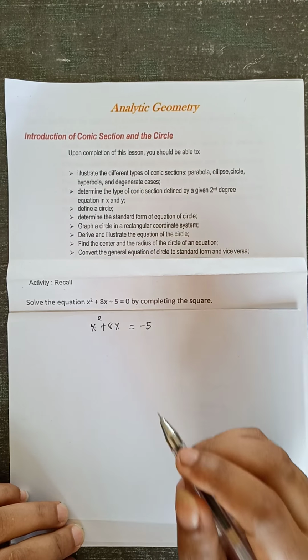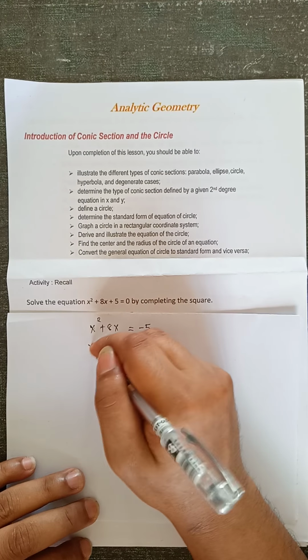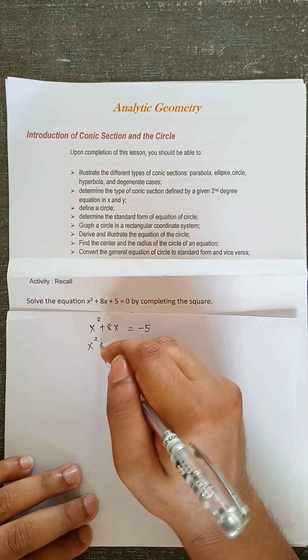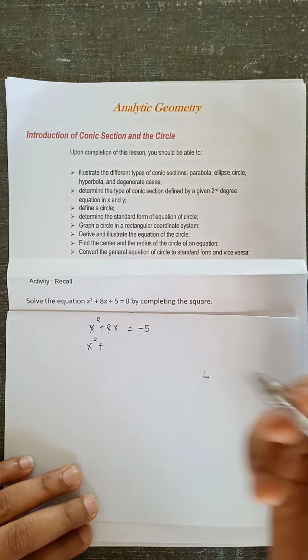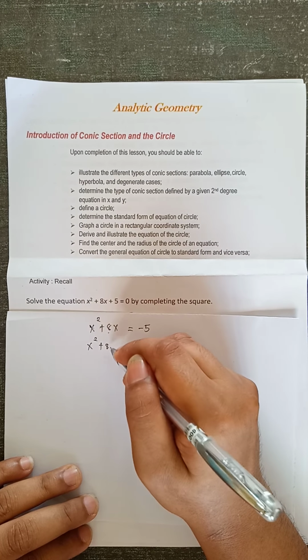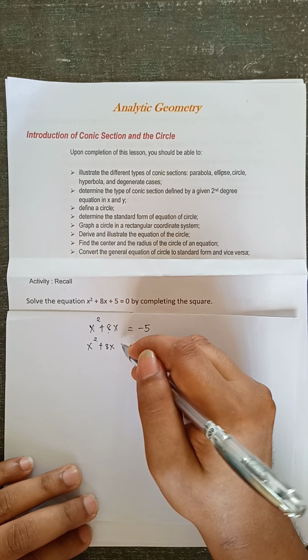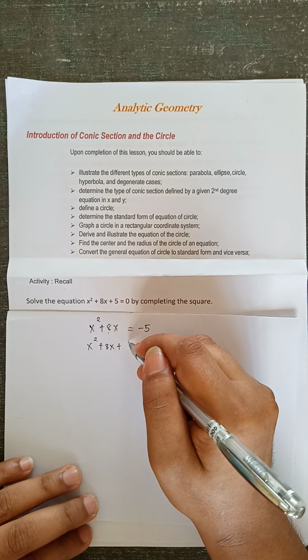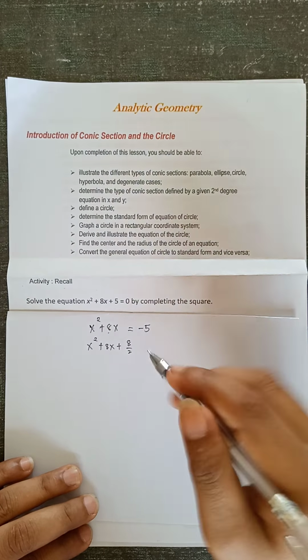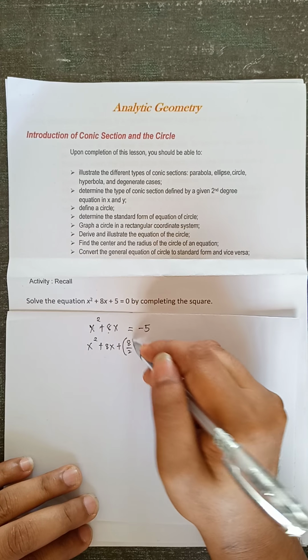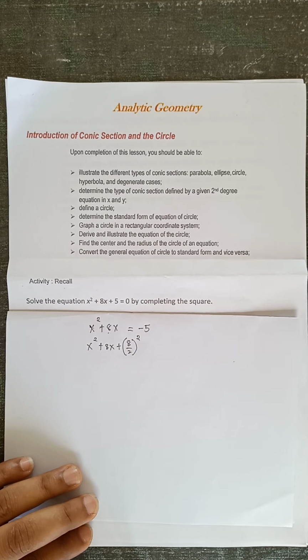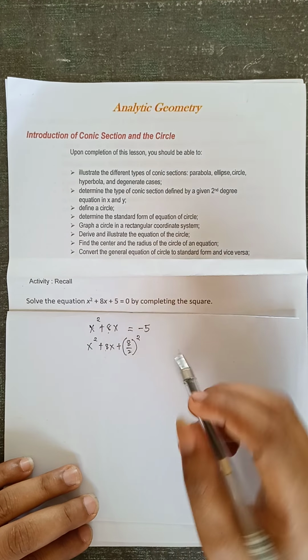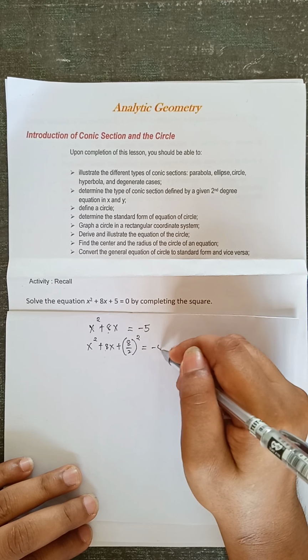So to find that digit is to get the half of 8 and square it. So we find the half of it, so plus 8 over 2, squared. So we square the half of 8 equals negative 5.